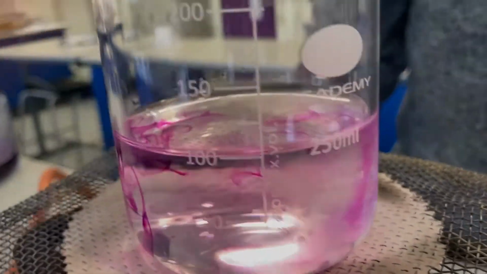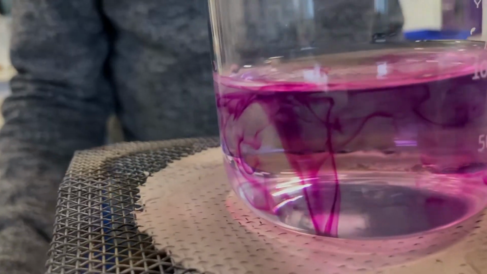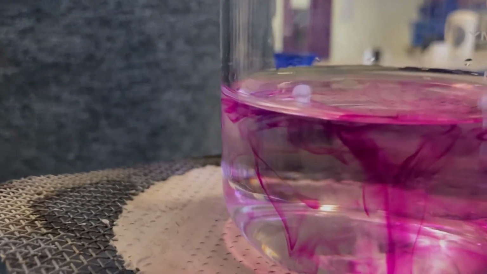Now that one will rise up. I'm not even heating it and it's still doing it. The current's got going. Now the current's moving, it can't be stopped.